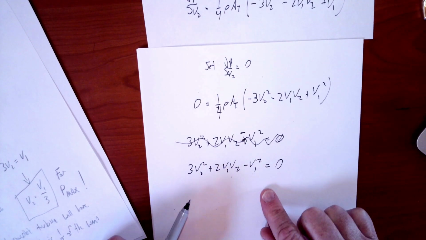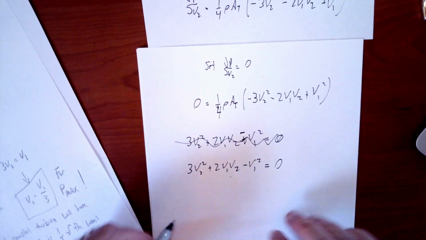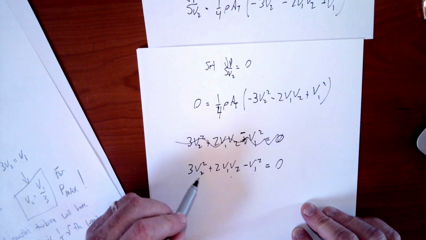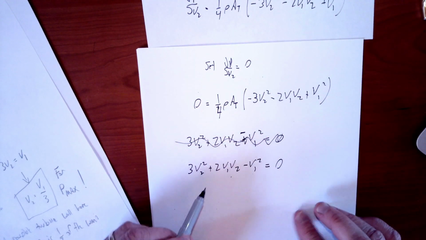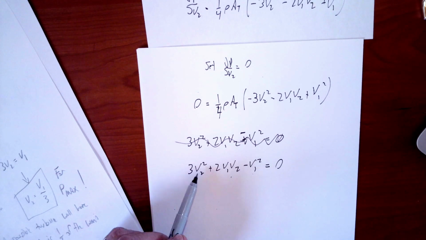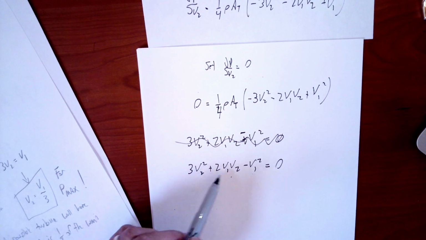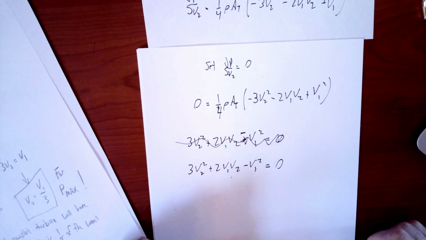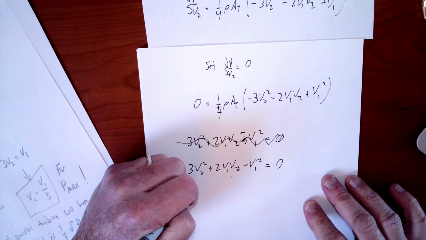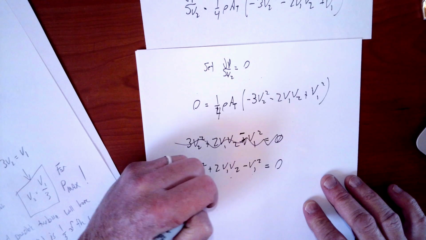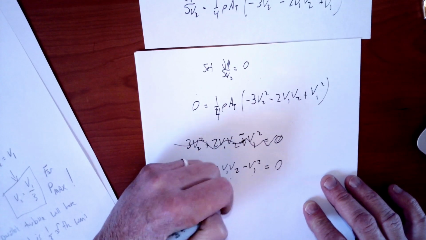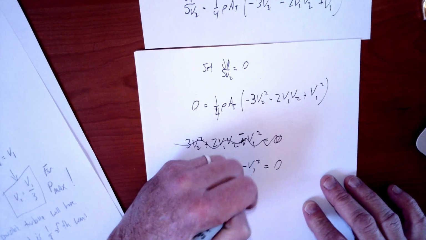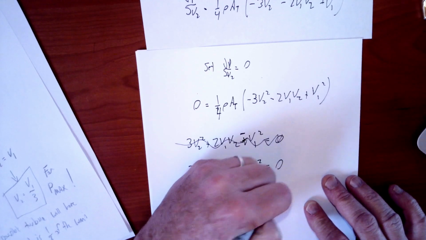Then what? Well, I'm going to try to factor this. This is a quadratic equation in my unknown. My unknown is V2, so I'm looking for the solution for V2. V1 is a constant, so this is a quadratic equation. I've got V2 squared, V2, and then nothing. So this is a classic quadratic equation. I can factor it. I get 3V2 minus V1 times V2 plus V1 equals 0.